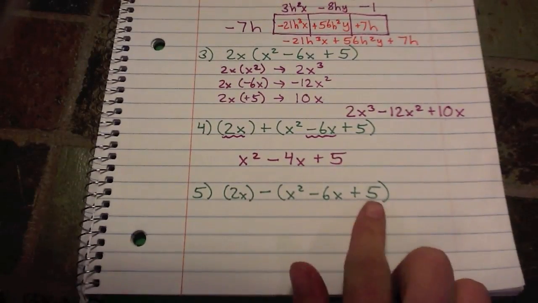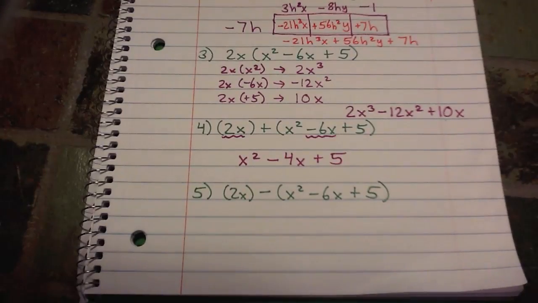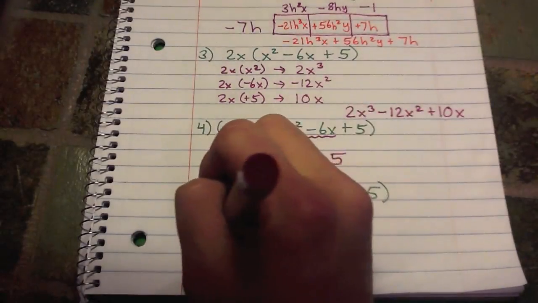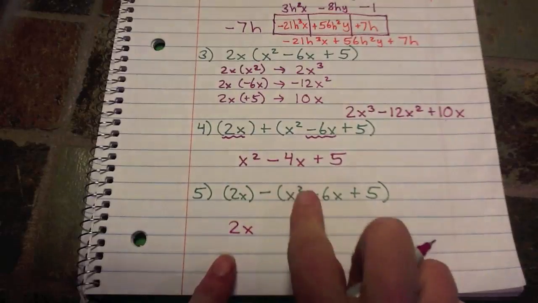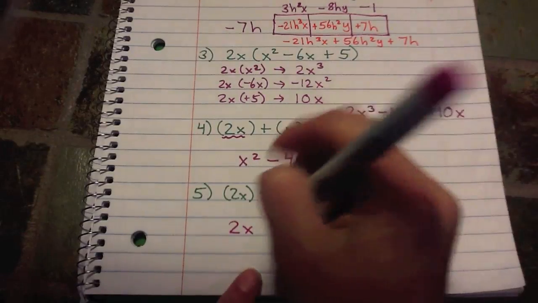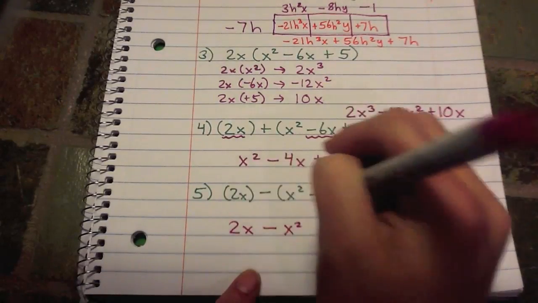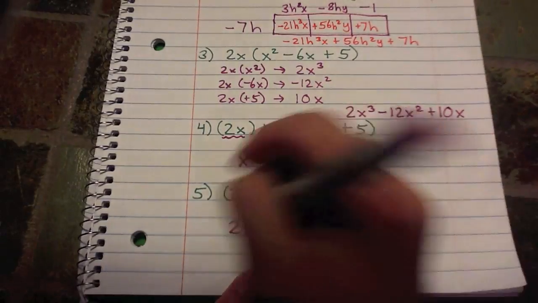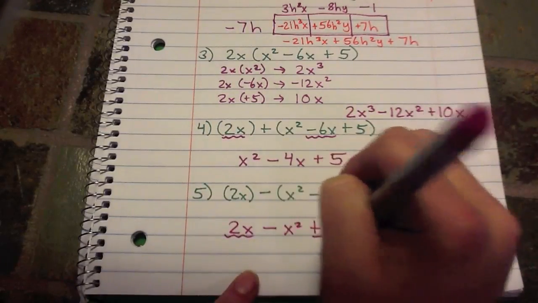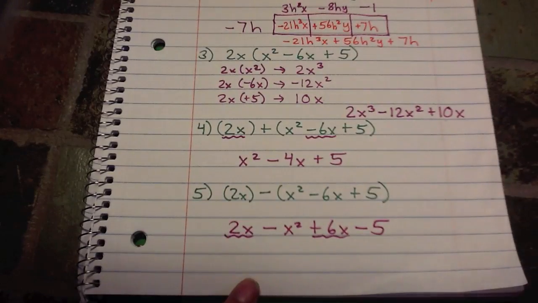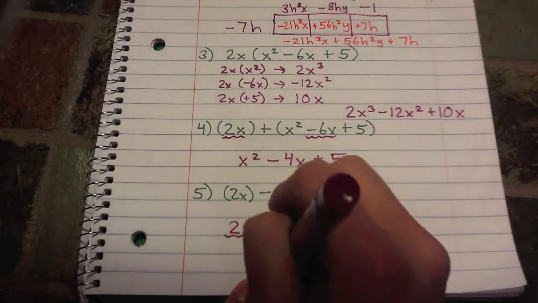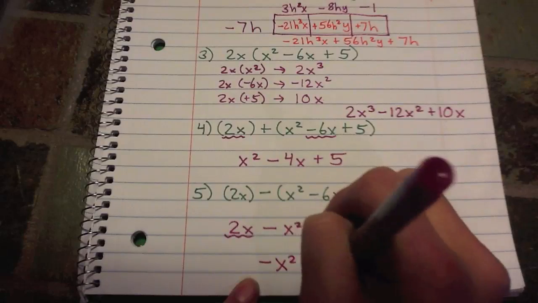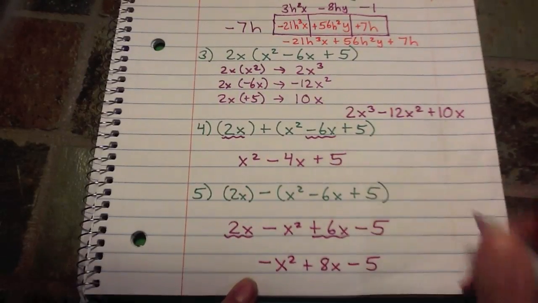And the last one, same idea, except now we have a negative to deal with. So you would need to rewrite it first. 2x, distribute your negative to each term. Negative x squared, a positive 6x, and a negative 5. And then you would combine your like terms. And you end up with a negative x squared plus 8x, subtracting 5.